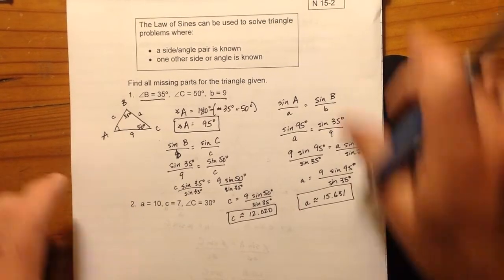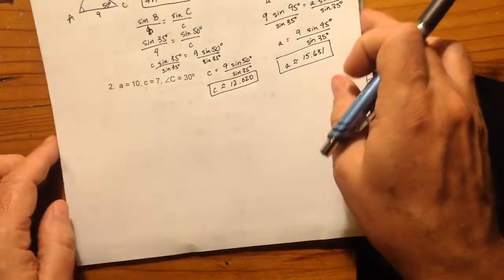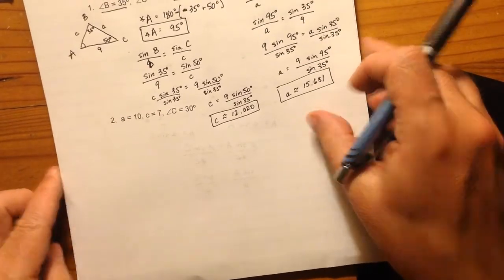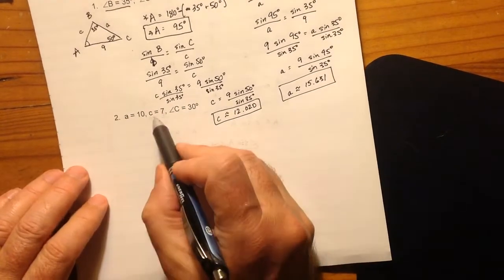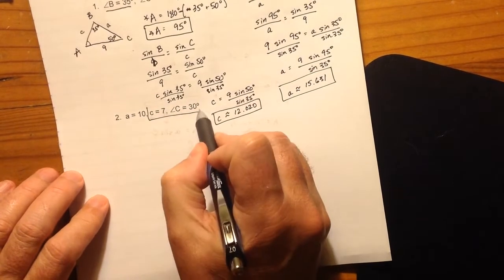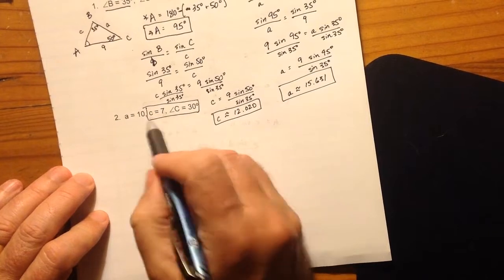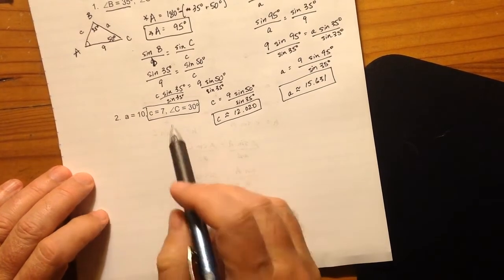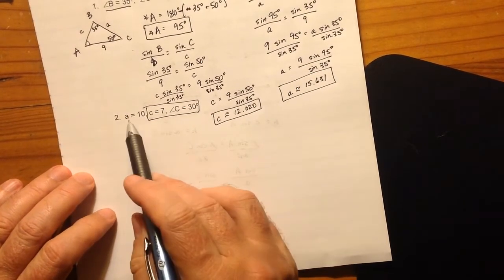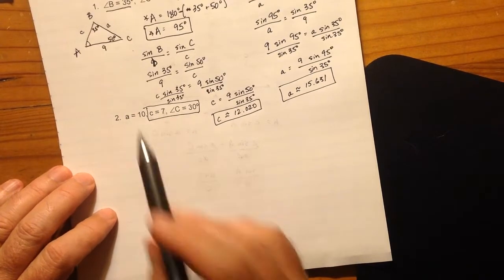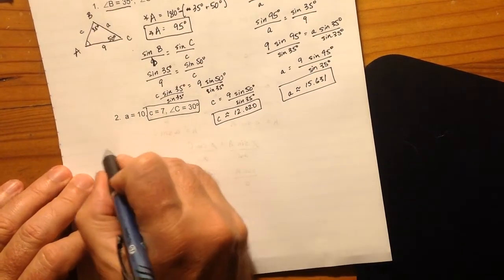All right. One more example here. Number 2. a is equal to 10, c equals 7, and C is equal to 30 degrees. So we have both c's here. So this time I cannot figure out my third angle yet. We're going to have to solve for the angles in just a minute. But the first thing I'll have to do is solve for angle A. I have no choice in this matter.